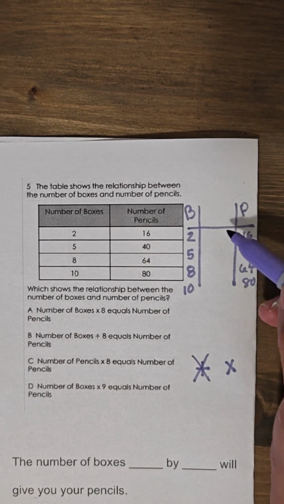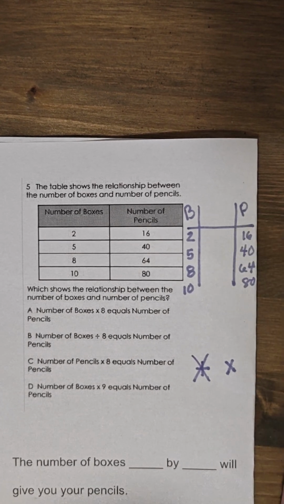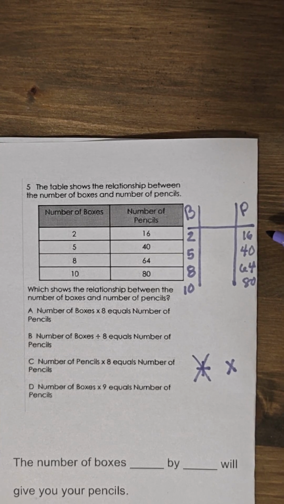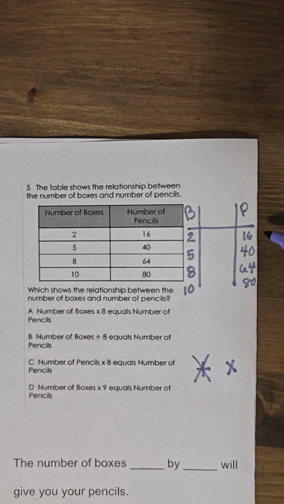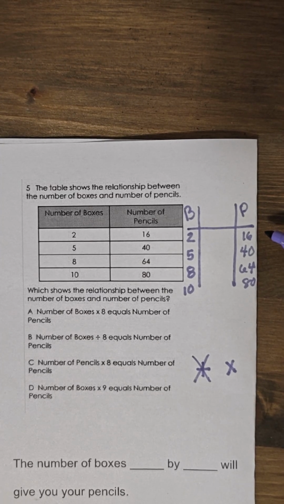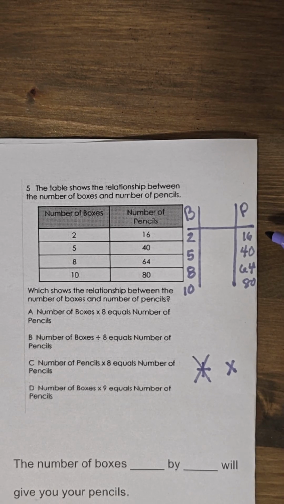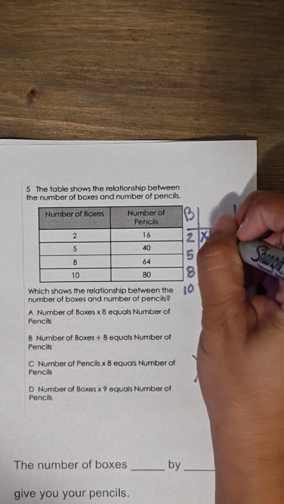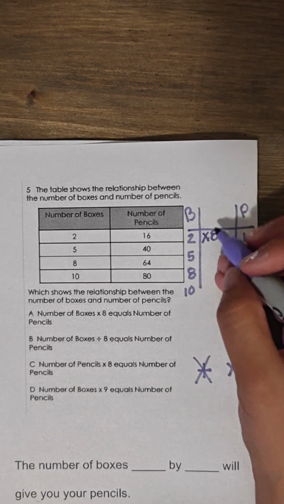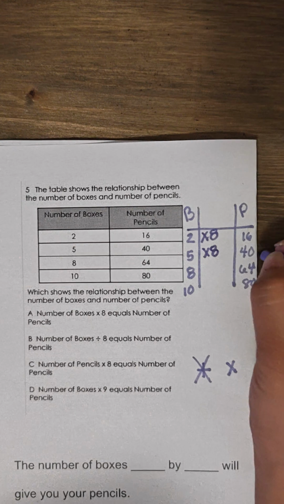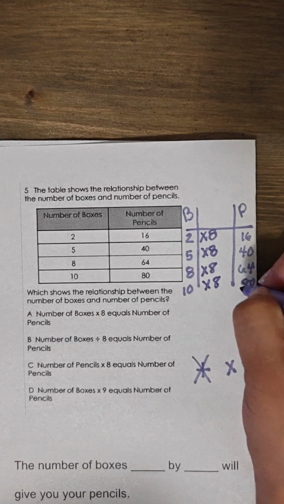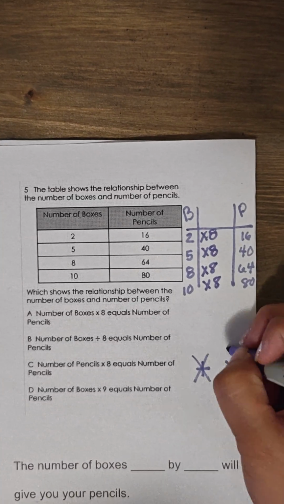2 times 1 is 2. 2 times 2 is 4. 2 times 3 is 6. 2 times 4 is 8. 2 times 5 is 10. 2 times 6 is 12. 2 times 7 is 14. 2 times 8 is 16. So I'm going to go ahead and try times 8. Okay, so 5 times 8 also gives me 40. 8 times 8 gives me 64 and 80. So that looks like that is the rule.